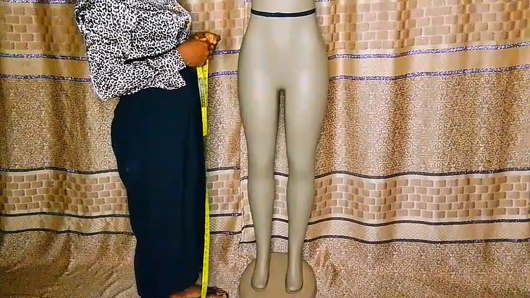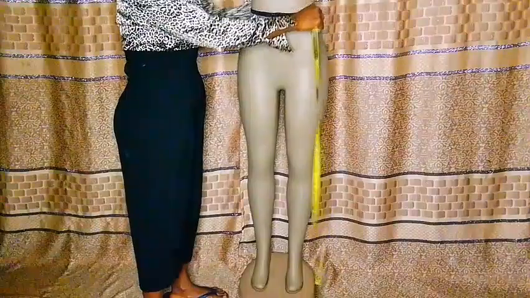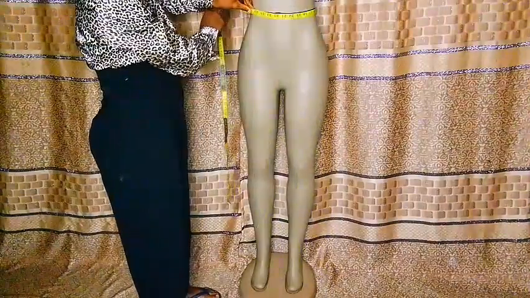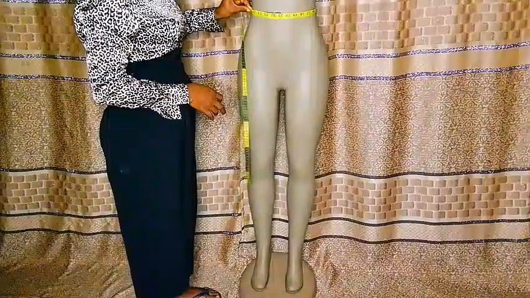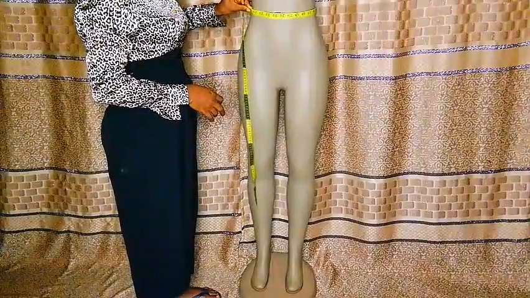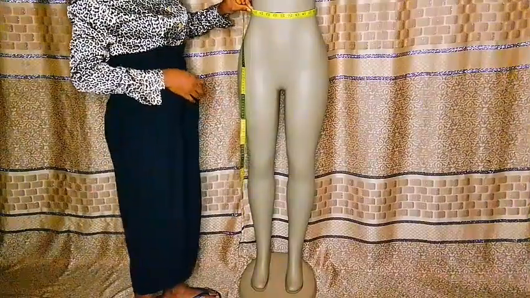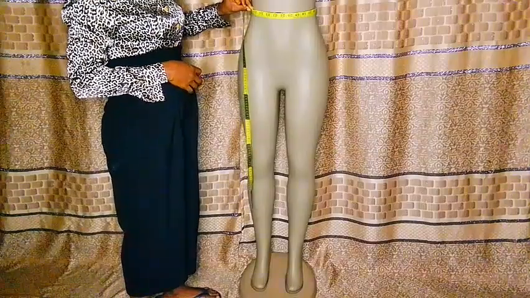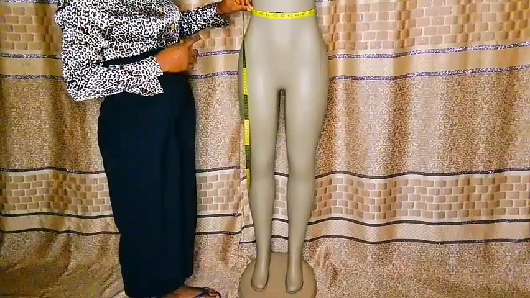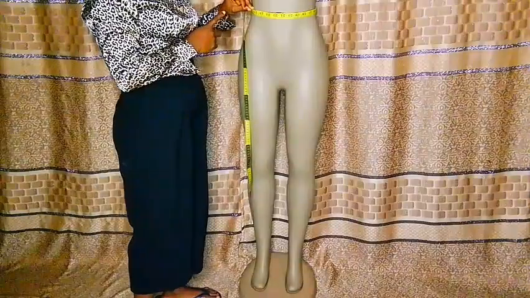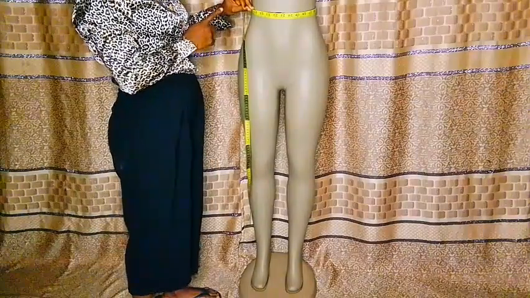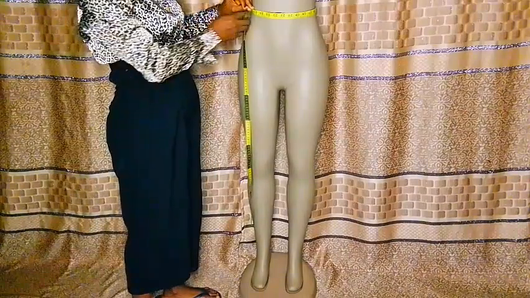To measure it accurately, wrap your tape measure around it, ensuring that the tape measure is not too tight or too loose. You see that I can still move it around a little bit. Your tape measure should also be parallel to the floor for an accurate waist circumference. Now, read and record your measurement value. I have 25 inches here, and that is the waist circumference that I will be noting down.